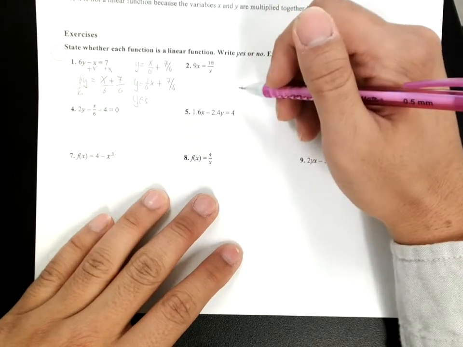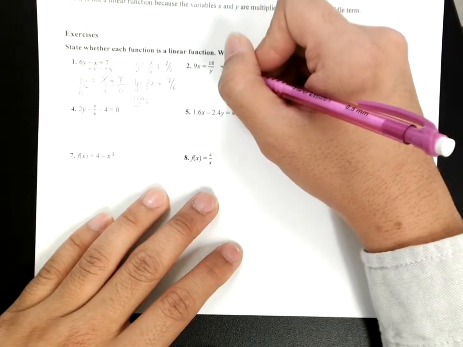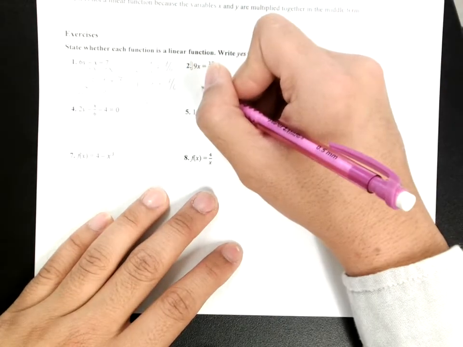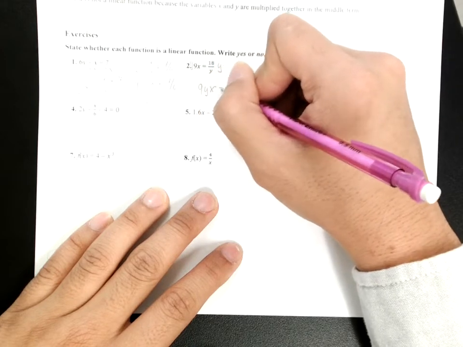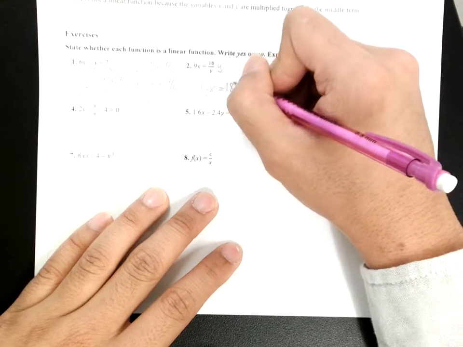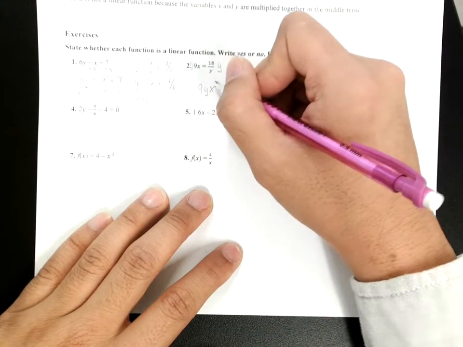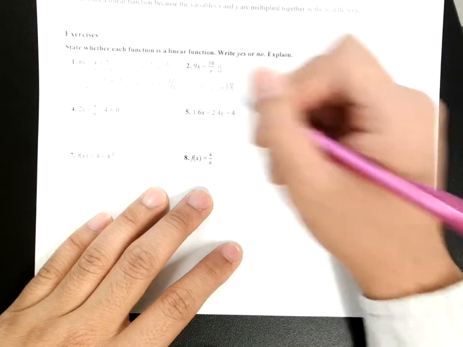Let's look at 2. So if you can't tell, once again, solve for y. What I want to do is multiply y on both sides. And I have 9 equals y times x, equal 18. And you can stop here because now you have a variable multiplying by a variable.